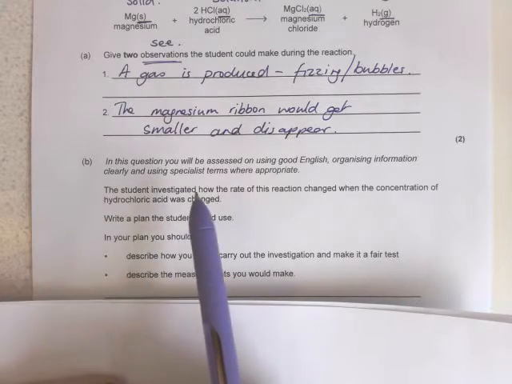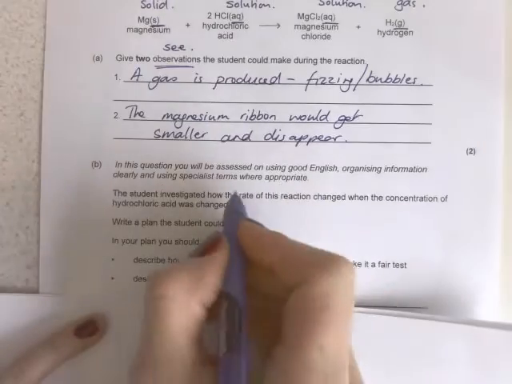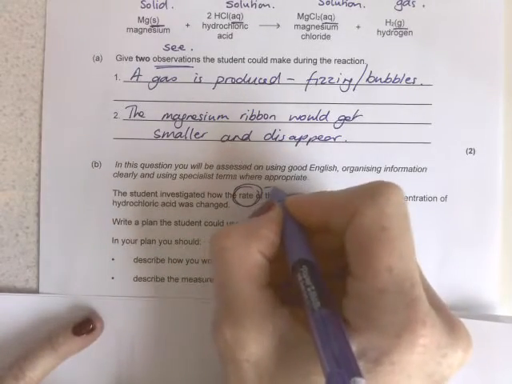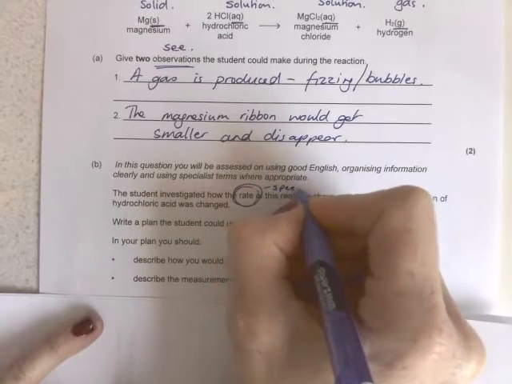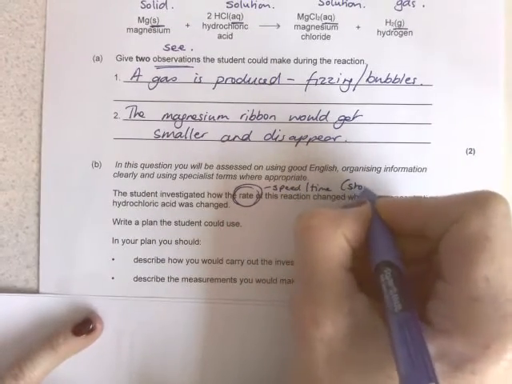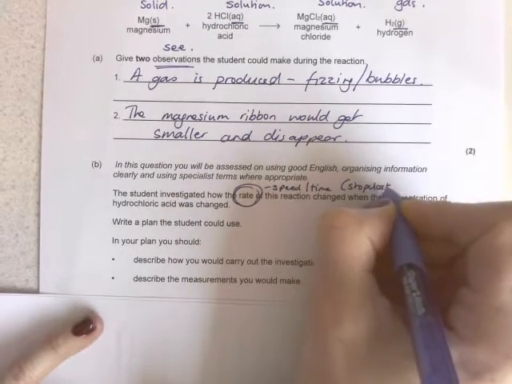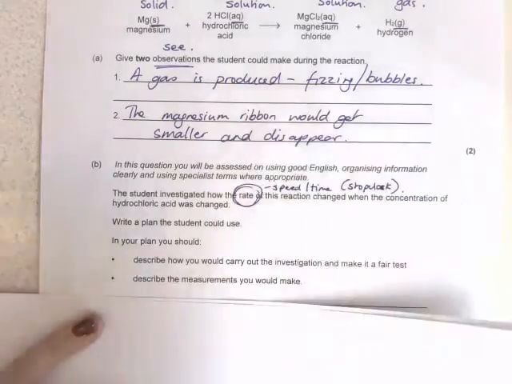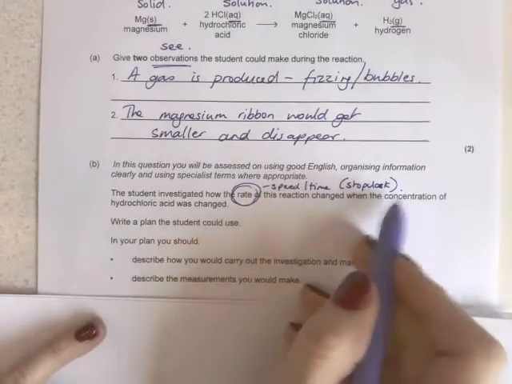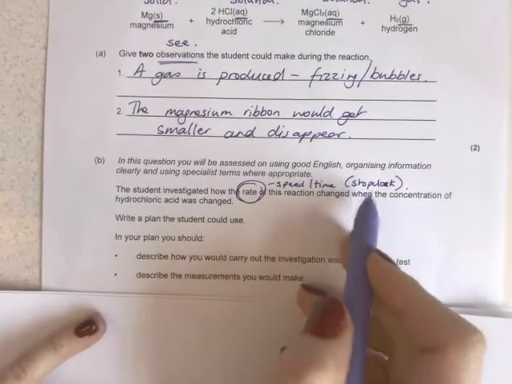So the student investigated the rate of reaction. If I'm looking at the rate, it's something to do with speed, or time. So I must be using a stop clock. There must be somewhere that you are measuring the time of something.